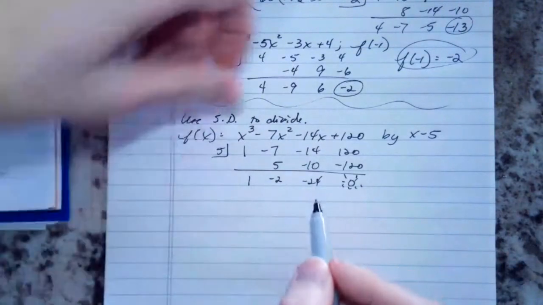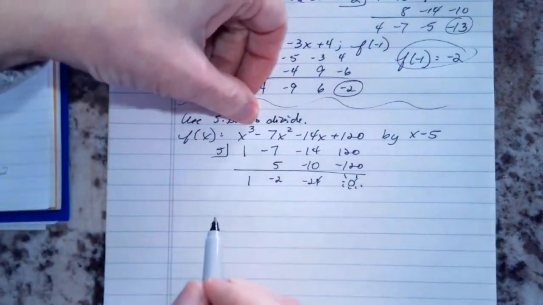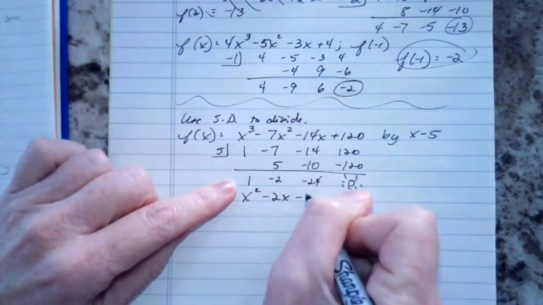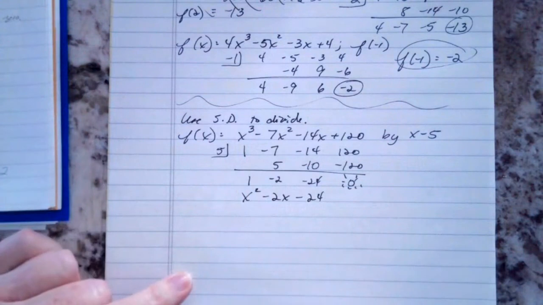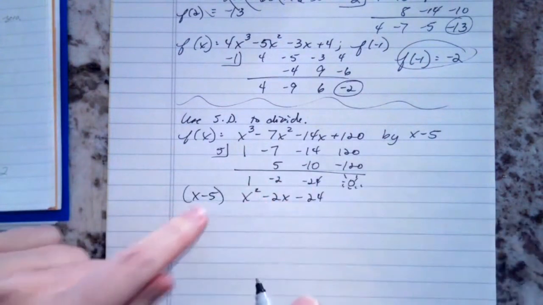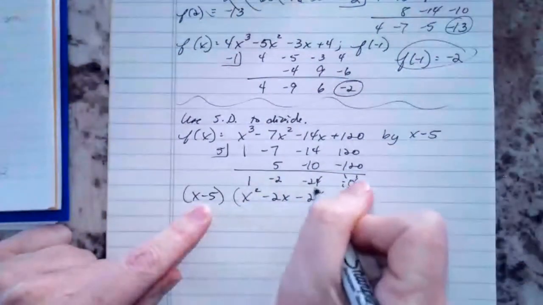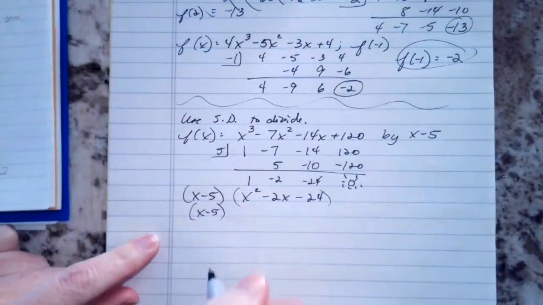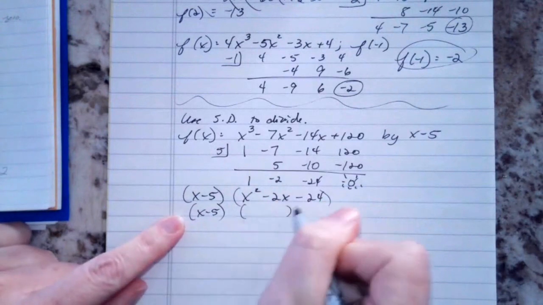Let's look at what we've got left over. This started life as x to the third. That means this answer is x squared minus 2x minus 24. So we've already got an x minus 5 happening. We know that's one of our answers, and there's the rest of our answers.